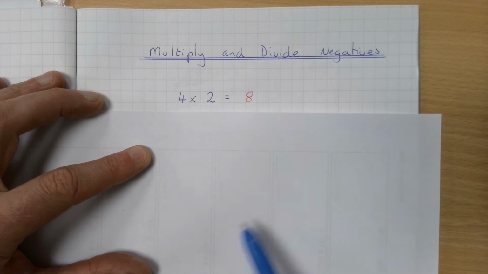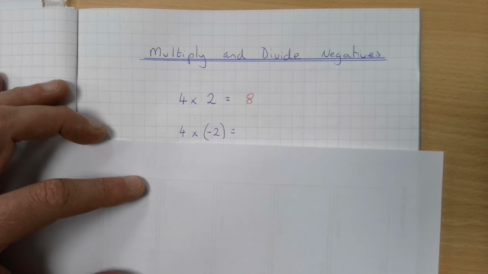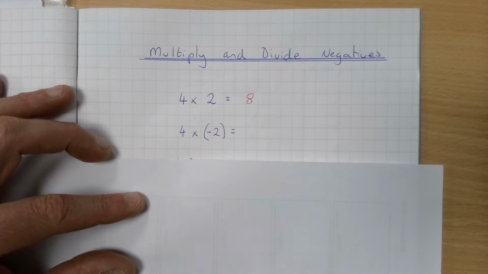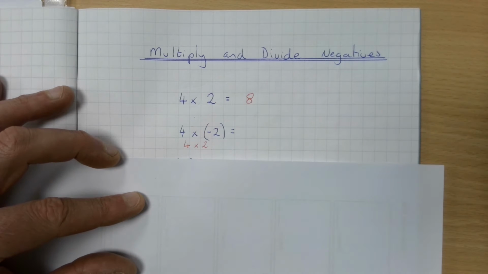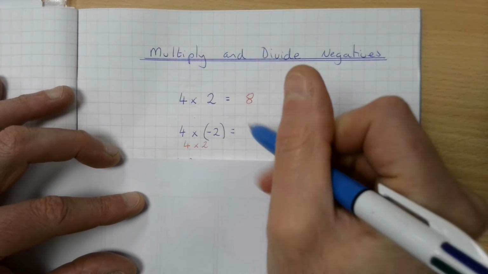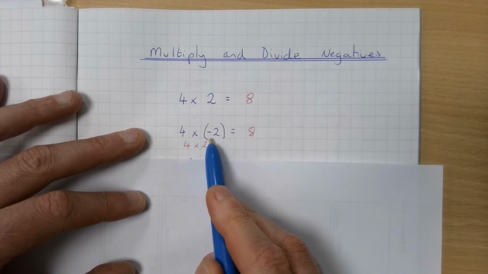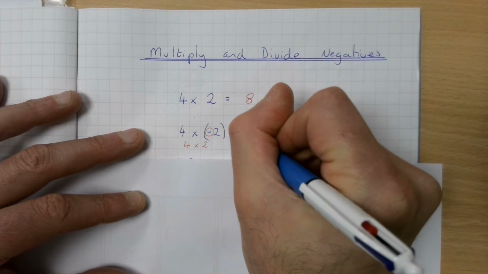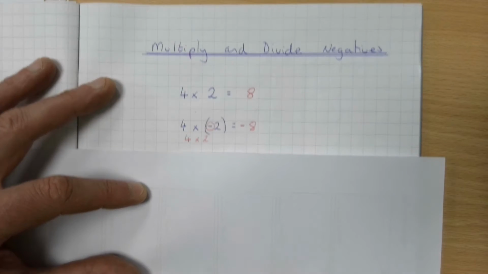Remember, do these examples with me, and then you've got questions that then follow. So let's change something. 4 multiplied by negative 2. So when you do this question, just think to yourself, well, first of all, 4 multiplied by 2. We know 4 multiplied by 2 is 8. So I know the answer is something to do with 8. But it's 4 multiplied by minus 2. So therefore the answer will be minus 8.